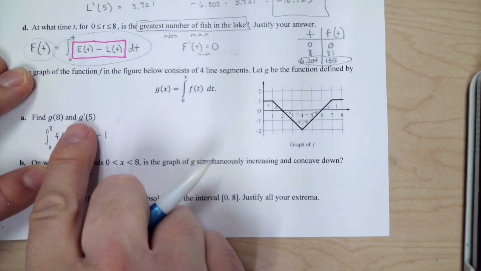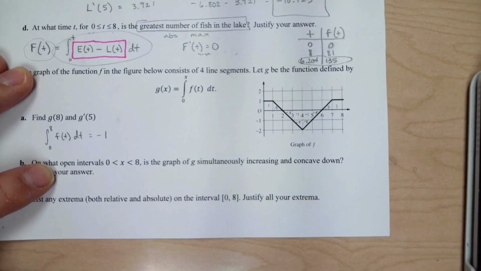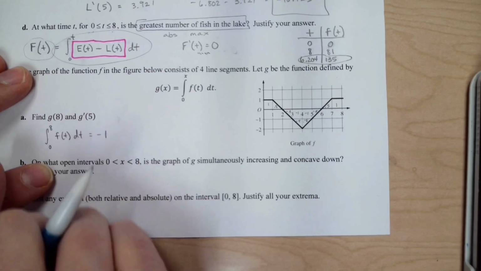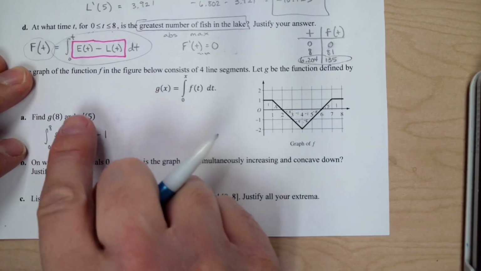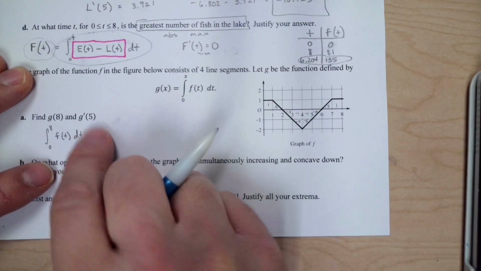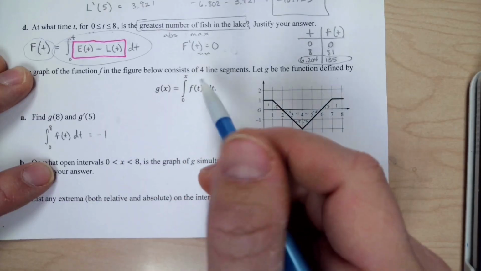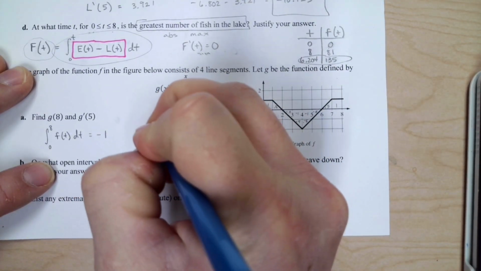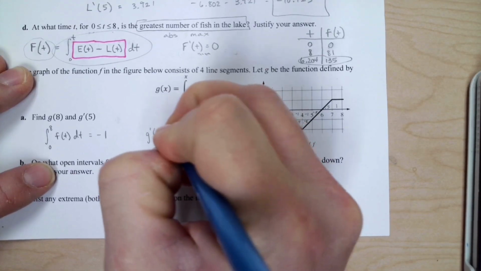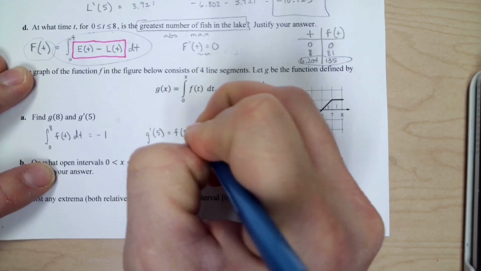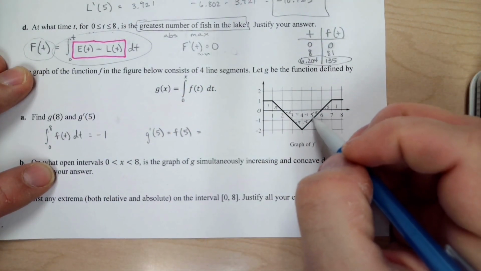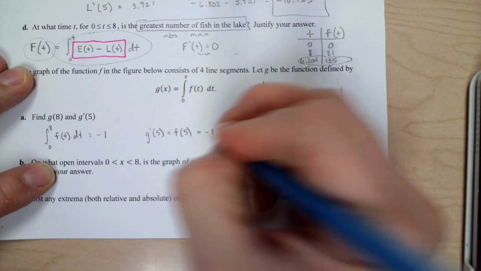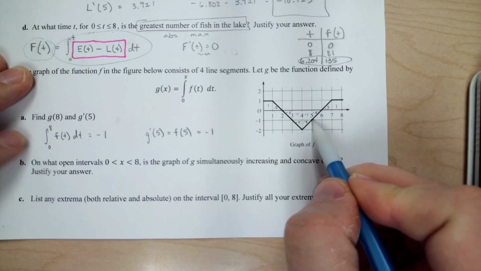So g of 8 is negative 1. G prime of 5 would be technically f of 5. So g prime of 5 is equal to f of 5, and that's just simply the output at 5. So if I go to 5, I have an output of negative 1. That is again the output.